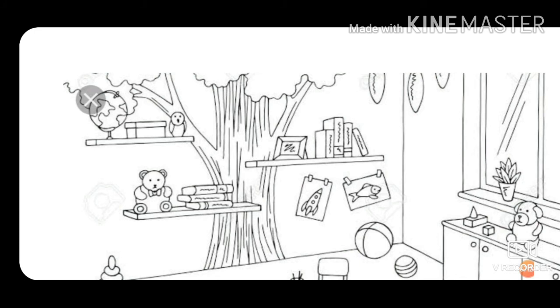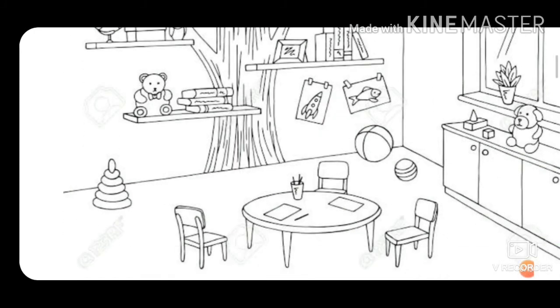In. Okay. Let me assume that the glass over here on the table, can you see that? Let us assume that it has paint brushes.